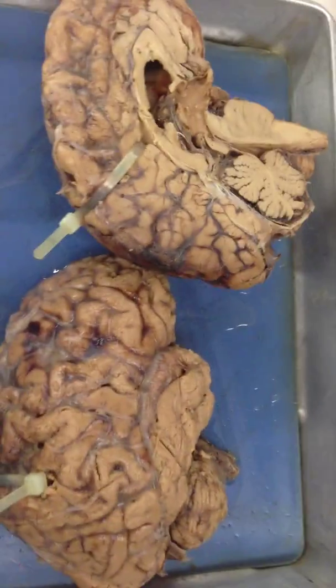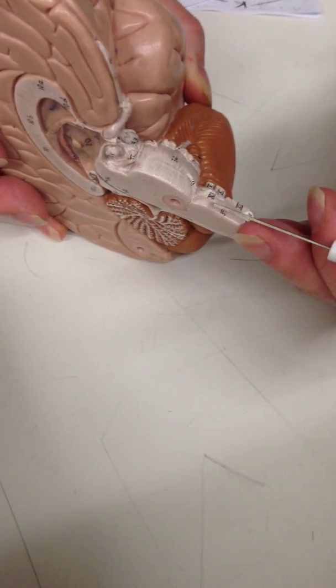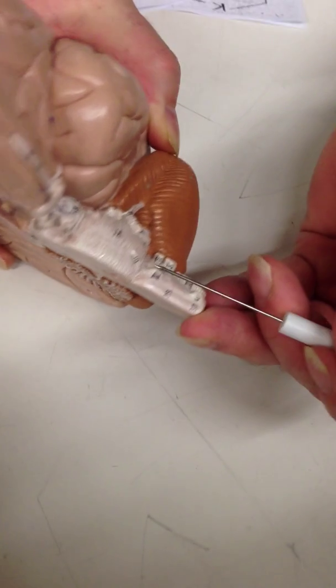Okay, the olive of the medulla oblongata is right here. So this is where the pyramid is. There's a little gap, and then the olive is right here. So that's going to correspond to right round the corner around there. There should be a little bump. It shows up better on some than others.